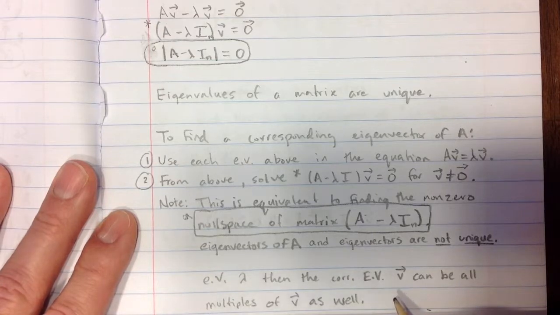We'll look at an example of this in our next video, but I wanted to start you off with the theory here.